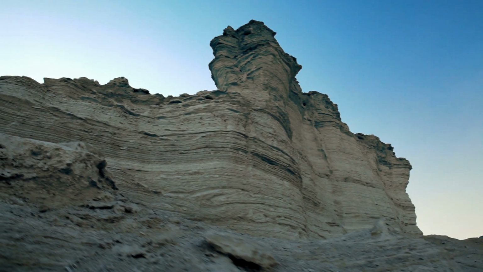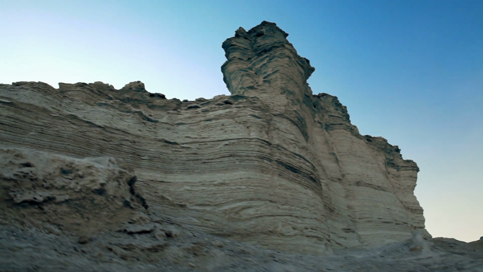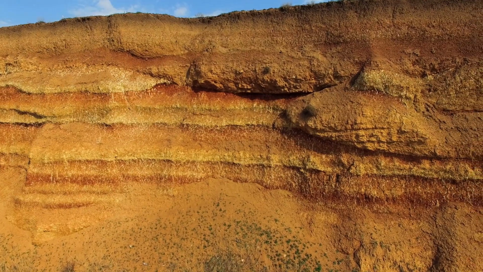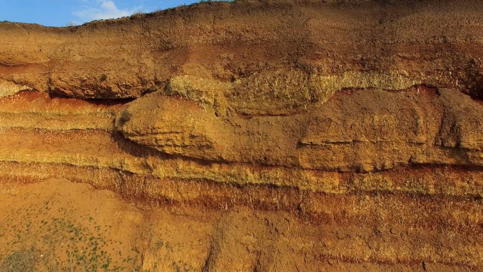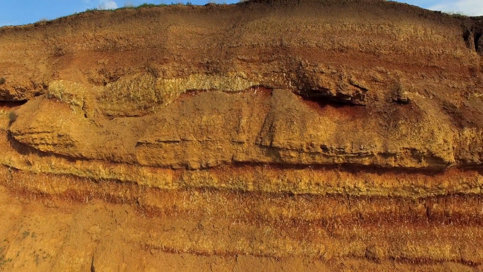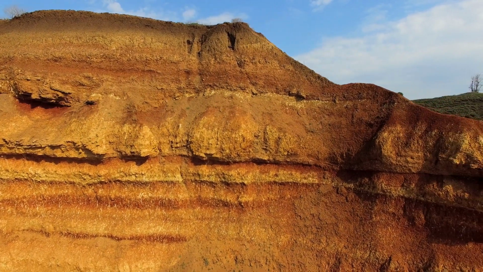As we look at layers of rock in the sedimentary rock, we can see different colors. Have you ever noticed that? As you drive along the road and you come across rocks that are cut out to make way for the road, and you look at the side and you can see layers. What are all those different layers? What caused those layers? Why are there layers in the rock?